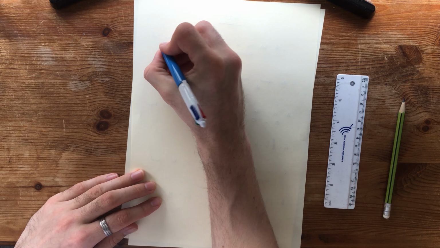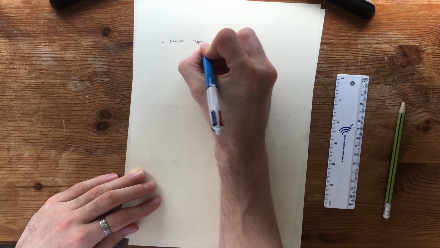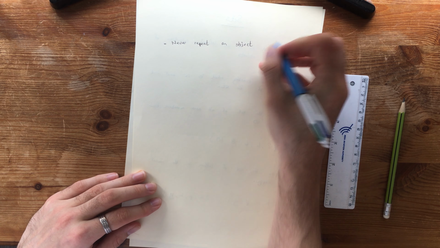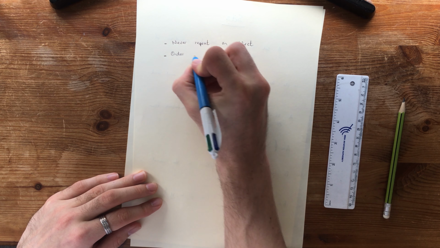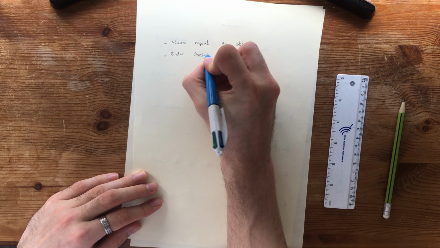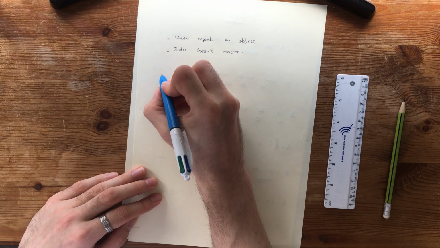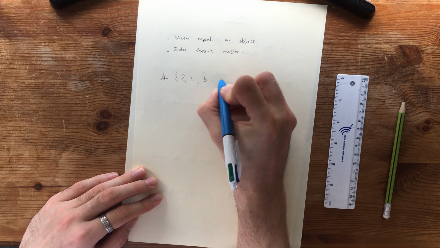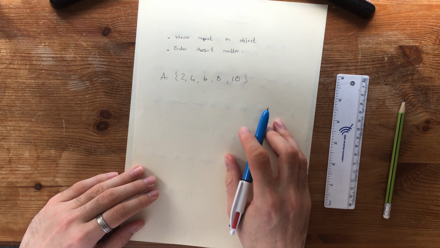So what are our two things we need to remember? Never repeat an object. And the second thing is order doesn't matter. Now, let's look at that set A we had earlier. We had 2, 4, 6, 8, and 10. So that's fine, that's our set.